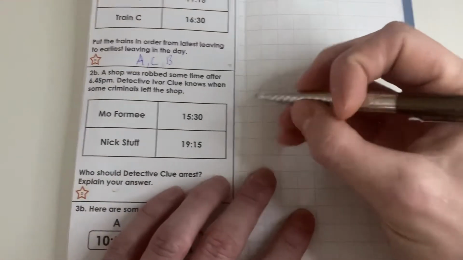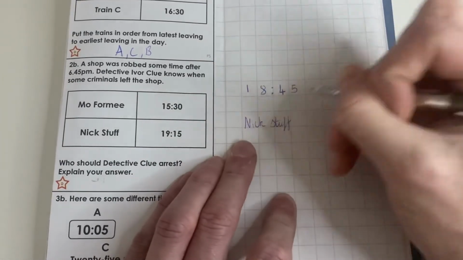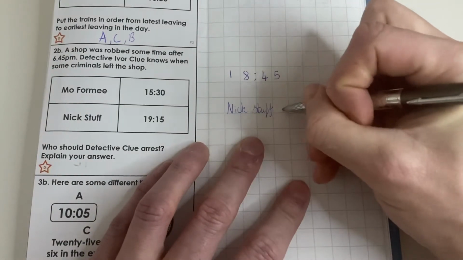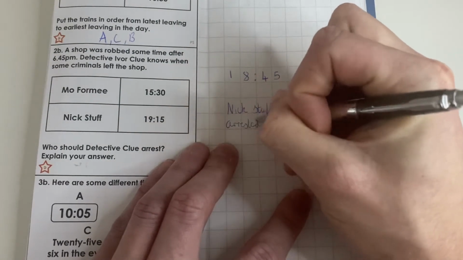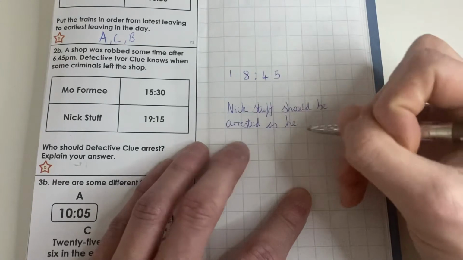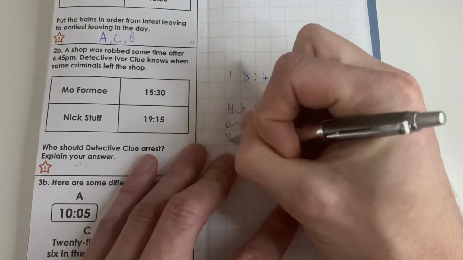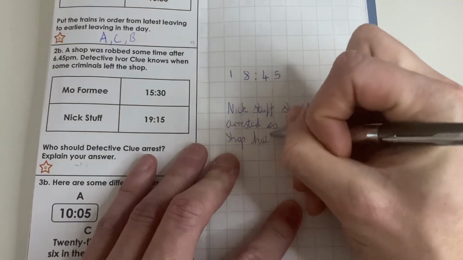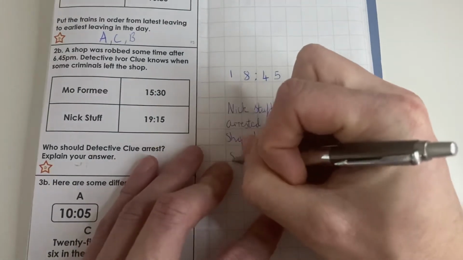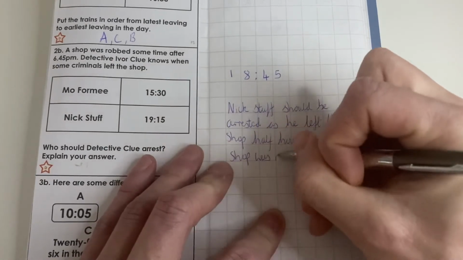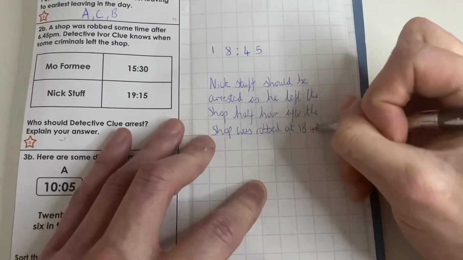So we can put Nick Stuff should be arrested as he left the shop half hour after the shop was robbed at 18:45.